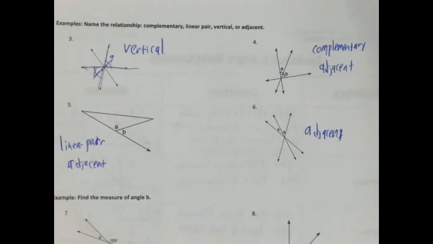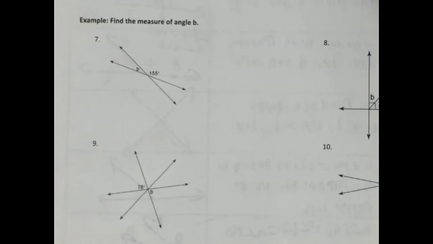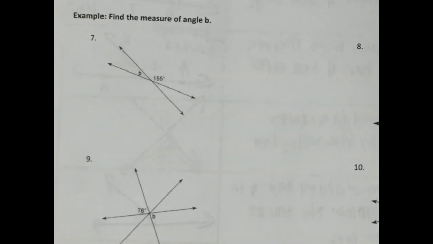Let me zoom out so you can see all of them. And that's that. Okay, let's look at the next view. All right, we got find the measure of angle B. So zoom in a little further.